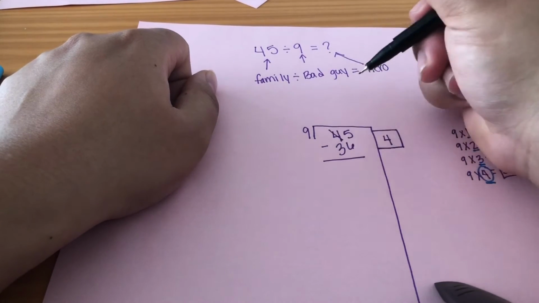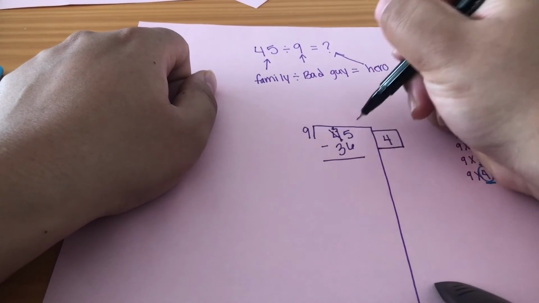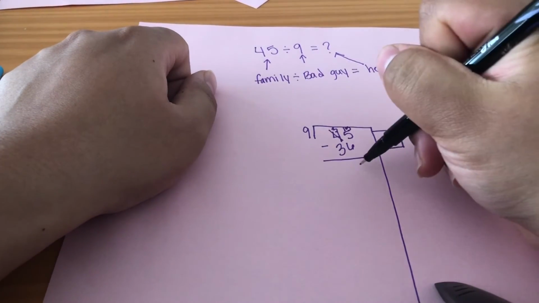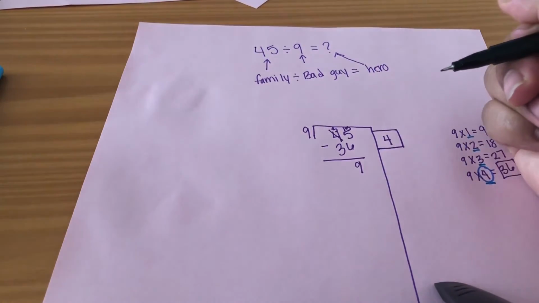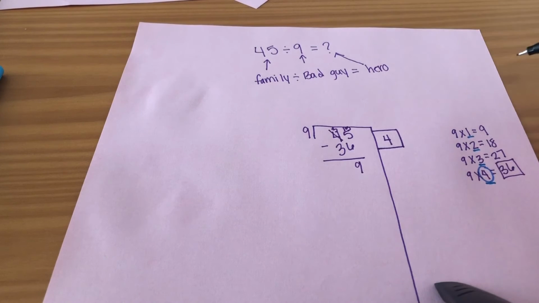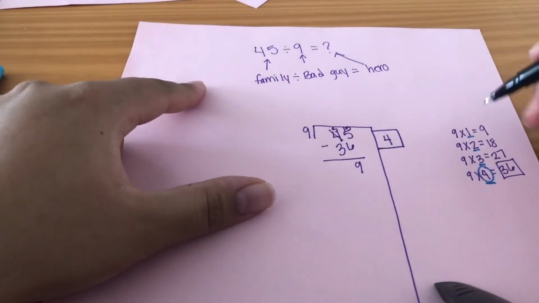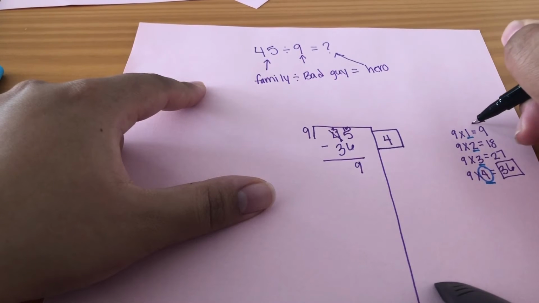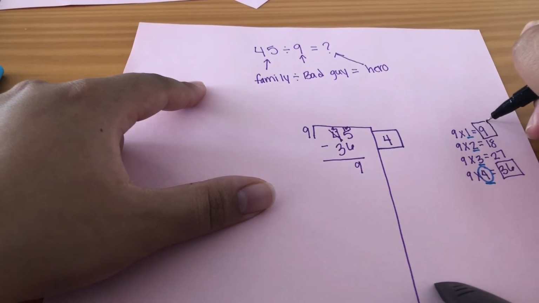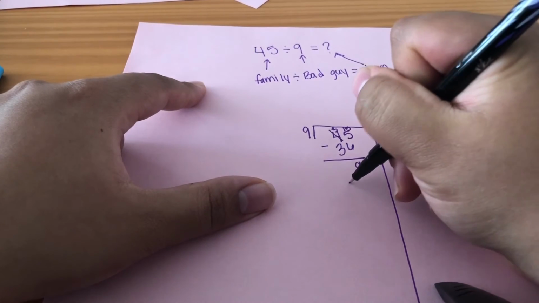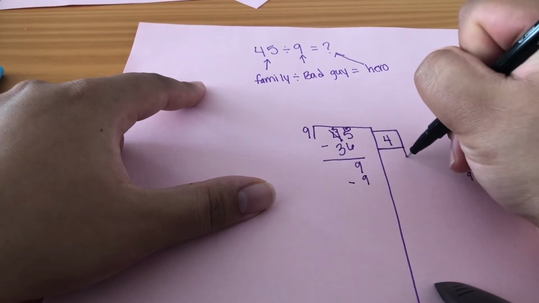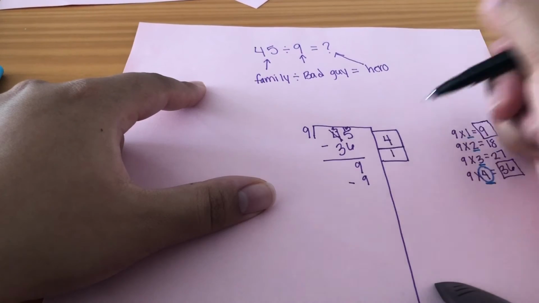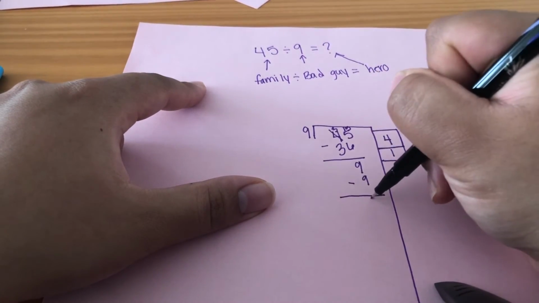So I'm going to cross out the 4, make that a 3, and make this a 15. And 15 minus 6 is 9. How many times does 9 go into 9? Well, according to my times tables right here, it says 9 goes into 9 one time. So 9 minus 9, and if we put our hero right here, because that's where our hero is, 1. 9 minus 9 is 0.